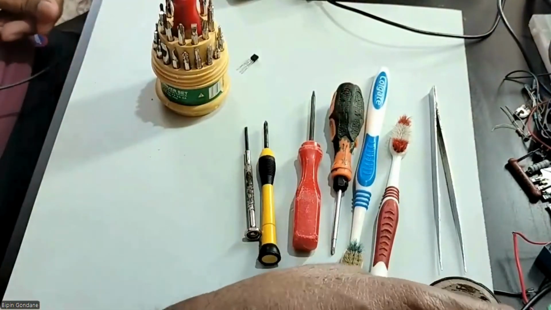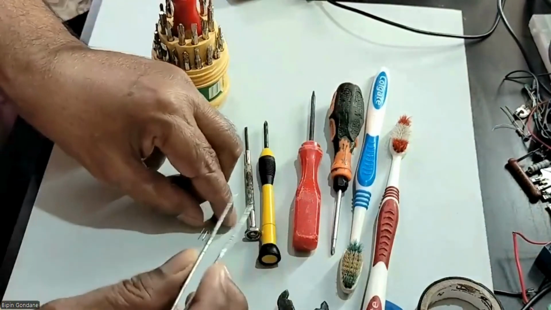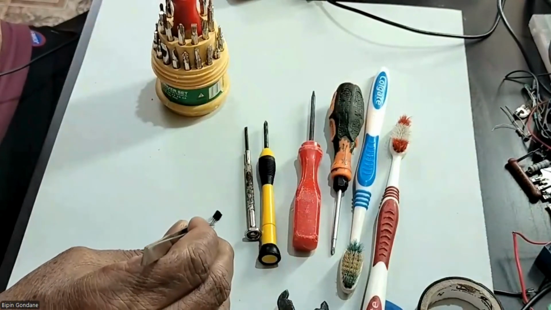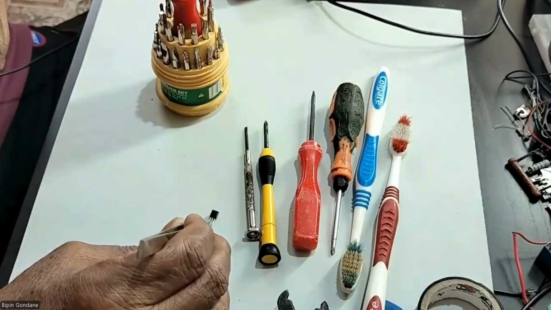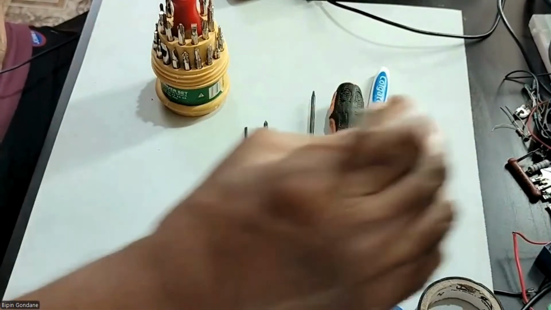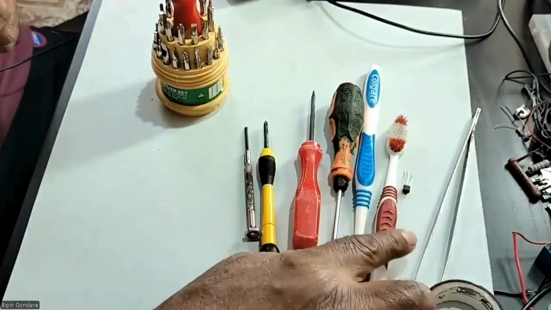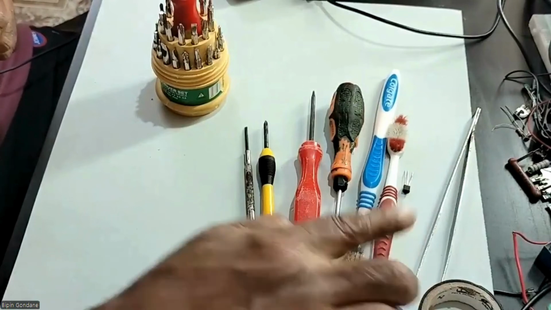I told you these are tweezers for holding the components. Like this is one small component. I want to hold this component while it is on the PCB, while you do the desoldering or soldering work, this can hold it, right? We call it a forceps or tweezer. Then we have cleaning brush. If you don't have cleaning brush, the toothbrush can be used.